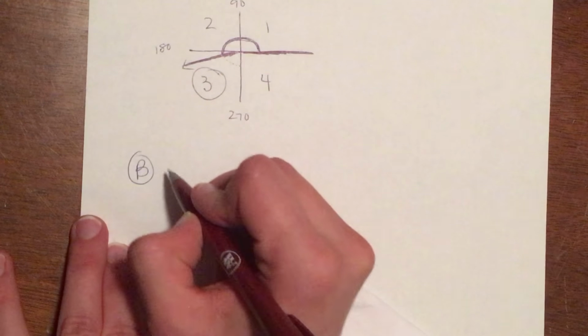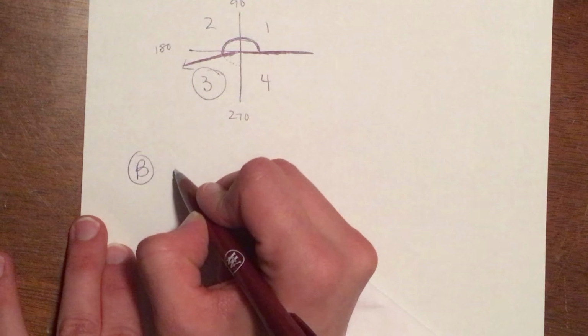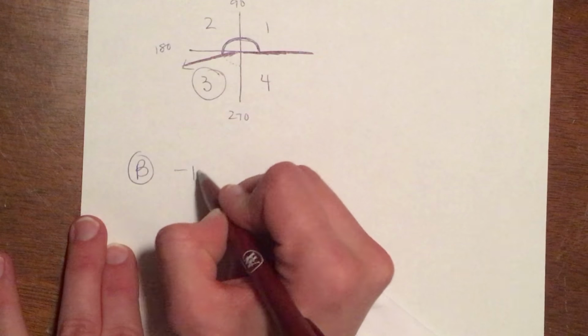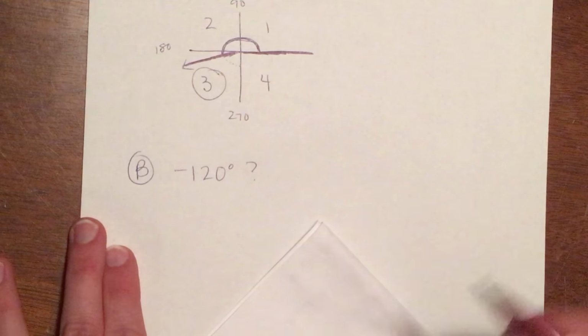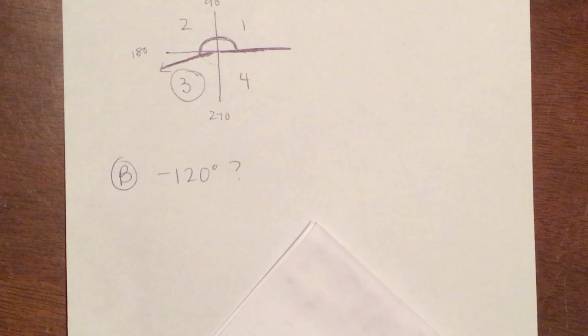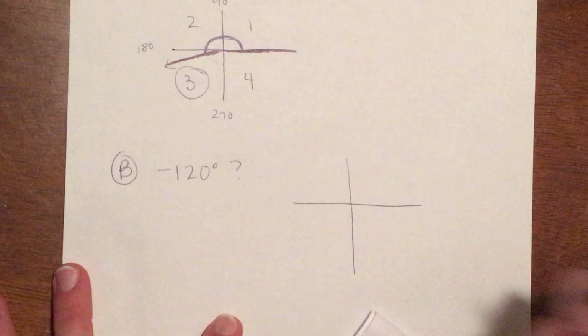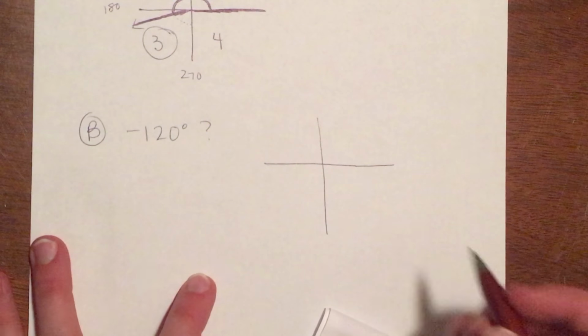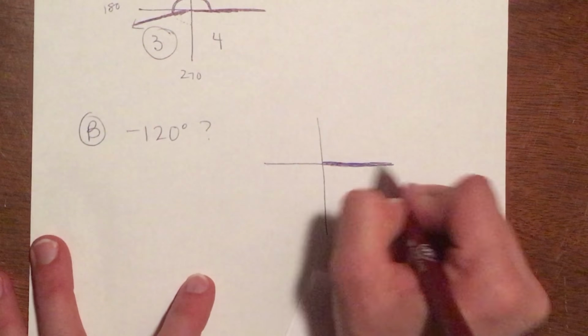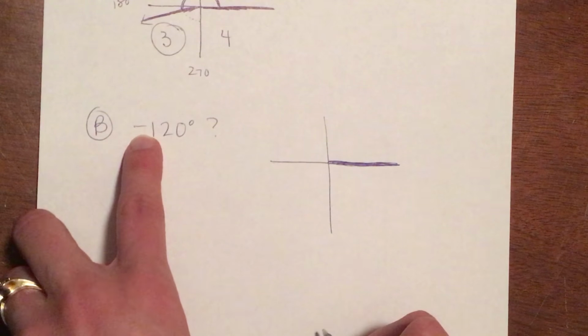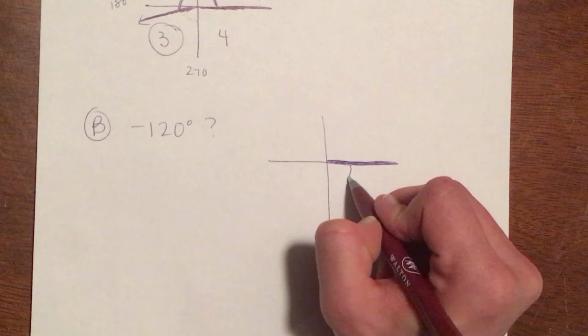Same idea if I said, what about negative 120 degrees? So same question, in what quadrant would an angle of negative 120 degrees lie? I would draw a picture, though you may be able to do it in your head. It's got to start here. And this time it's a negative number, so that means I'm going to open down.